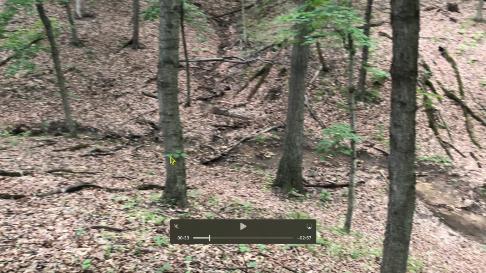So this big maple here might survive fire, and we just come in with a chainsaw and take it out after we've had several burns. At that point, we should have a bunch of oak seedlings down here, so that when we take this maple out and there's now light on the forest floor, the oak seedlings are ready to go.